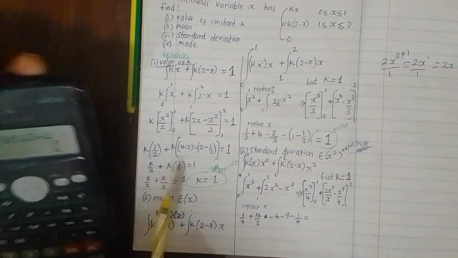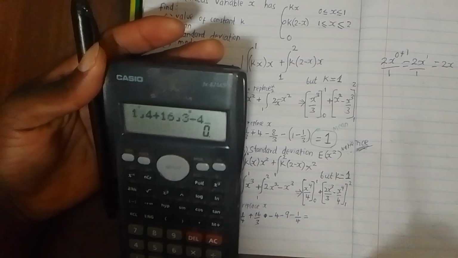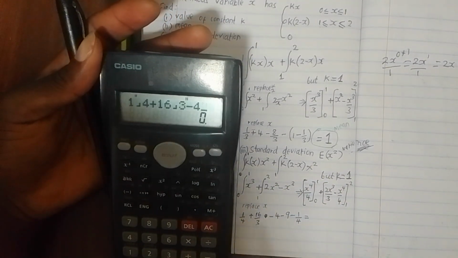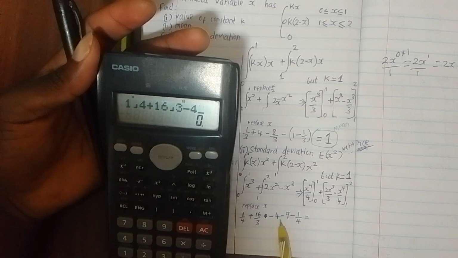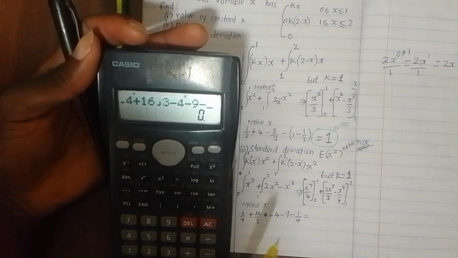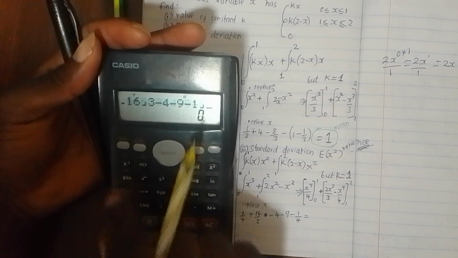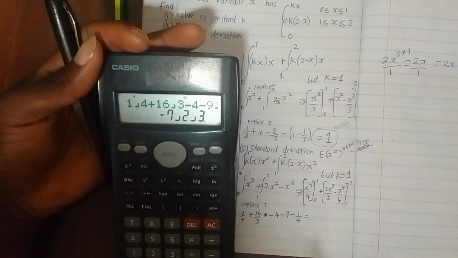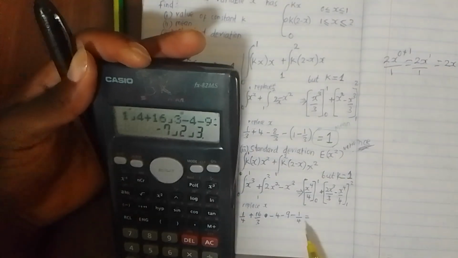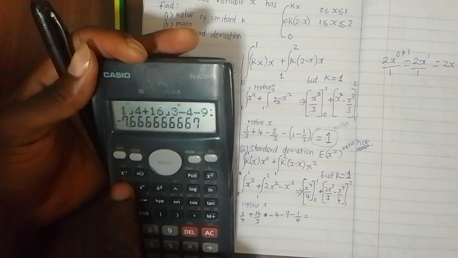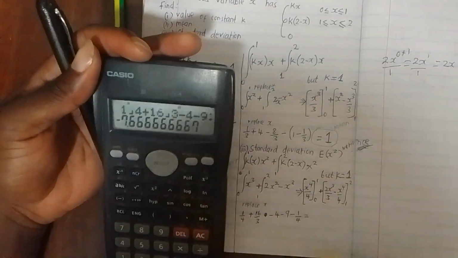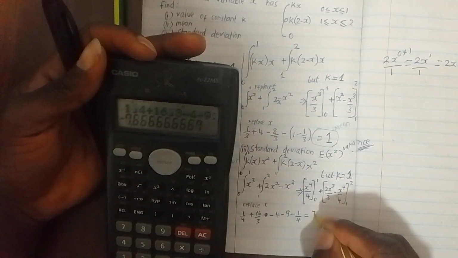Then after integrating it, when we place our digits in the calculator, minus a quarter, minus 4, minus 9, minus a quarter, we will get something like 7 over 6. So here will be 7 over 6.